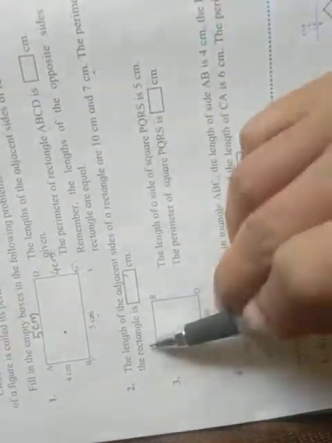Now here you can see the length of the adjacent sides of a rectangle are, okay, so this also we have to solve. The lengths of the adjacent sides of a rectangle are 10 centimeter and 7 centimeter. The perimeter of the rectangle is dash. Okay, now here what is given? A rectangle figure is not given, only data is given. Okay, that 10 centimeter is long and 7 centimeter is short.